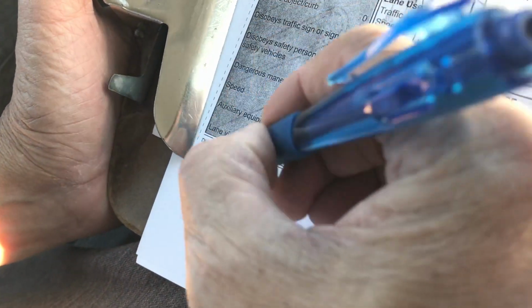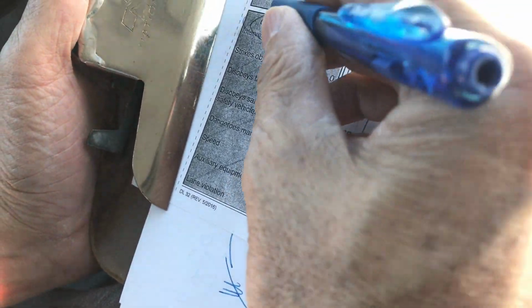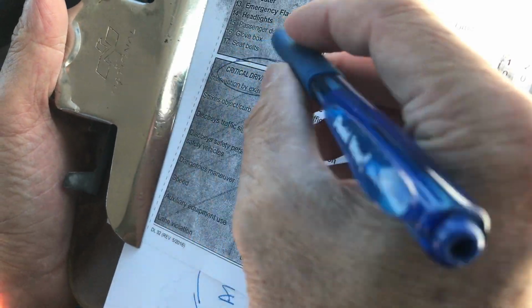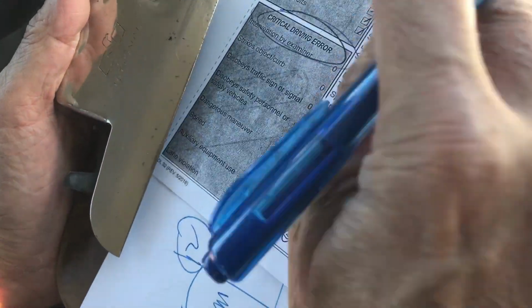So you cross the yellow line when you make a left turn. The only thing is you make sure you're aware and learn how it is. Okay, so basically if they mark one of these, then the test is over.